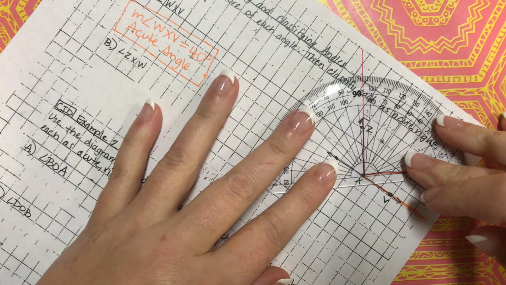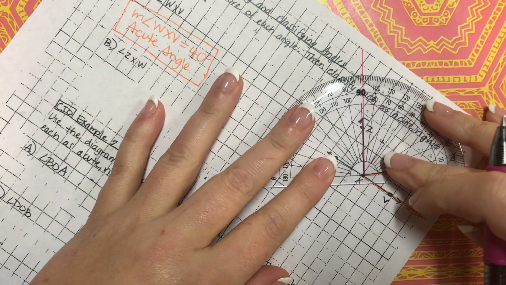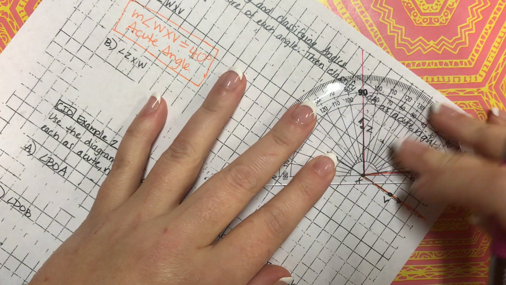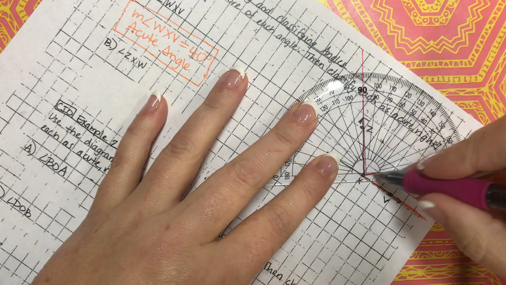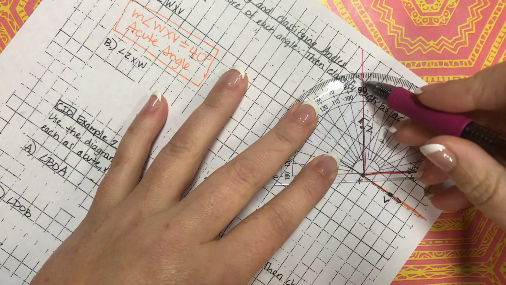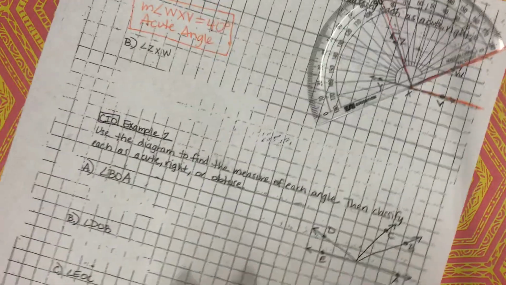I'm going to measure this with my protractor. The vertex goes right here on the dot. Then I line that up. I line this up, and if you can see that, it goes right through the 90. This is a 90-degree angle.